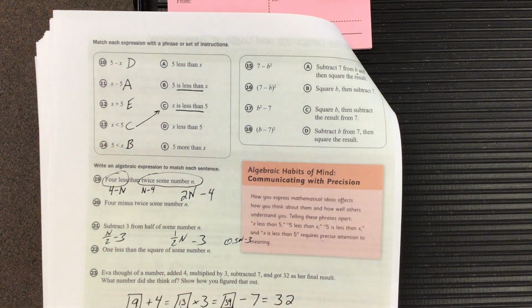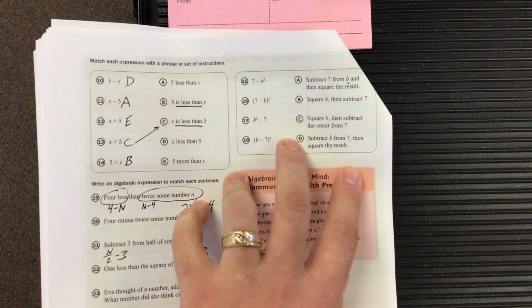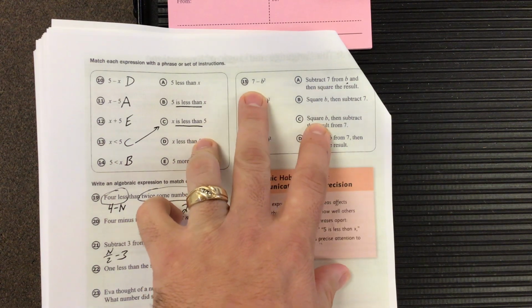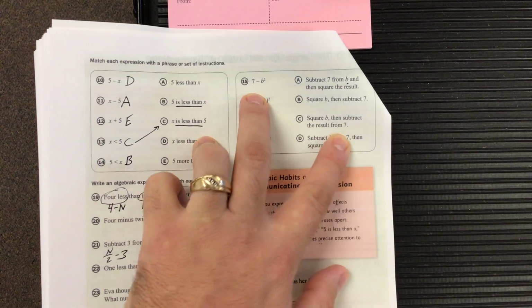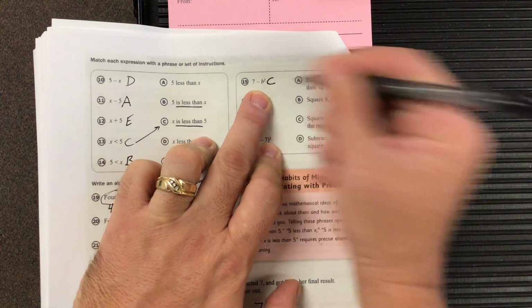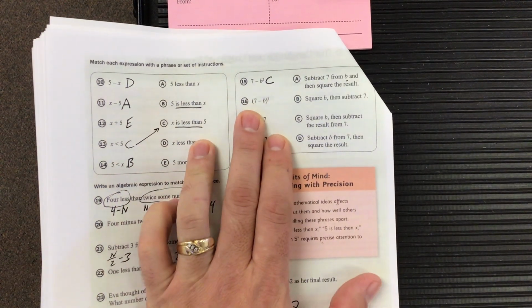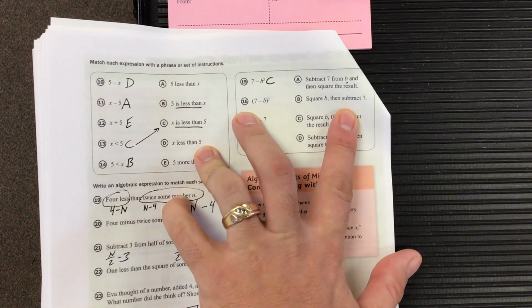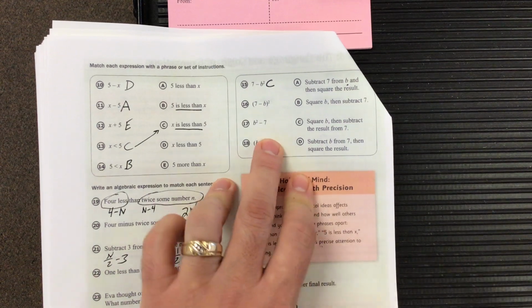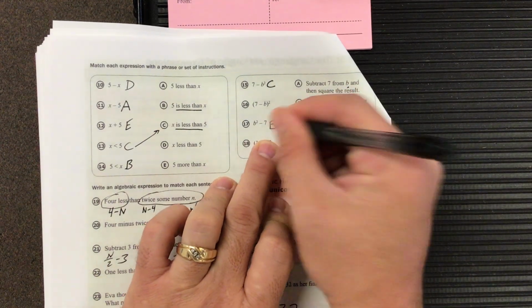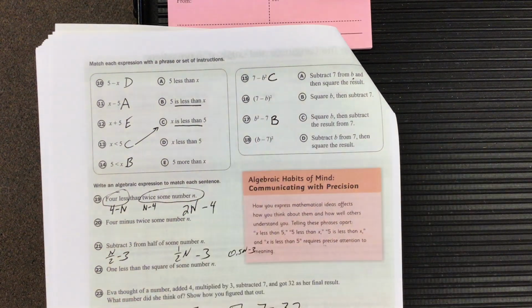All right, most everybody had the first one right. Square B, then it's subtracted from 7. C. Oh, C without D. Square B, then subtract 7. That would be the opposite of that. So that's... Oh, that would be 17.